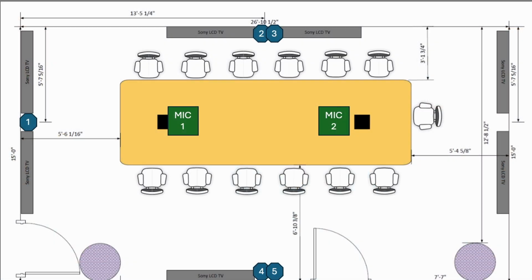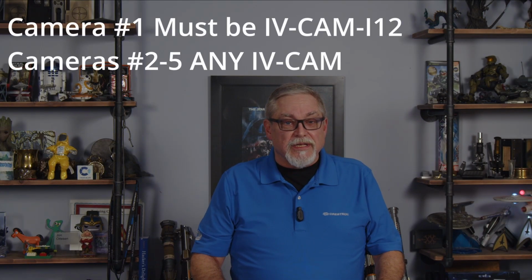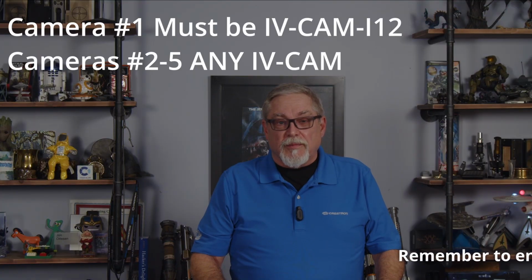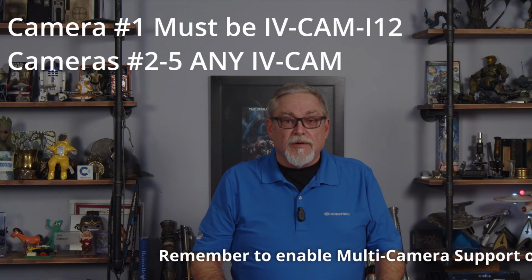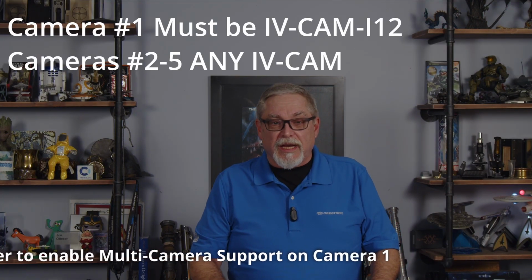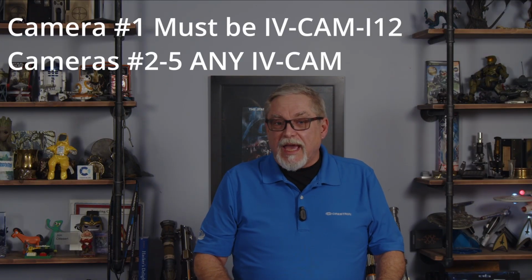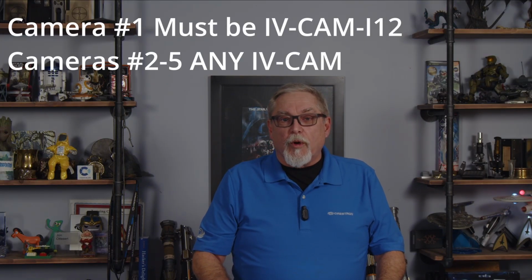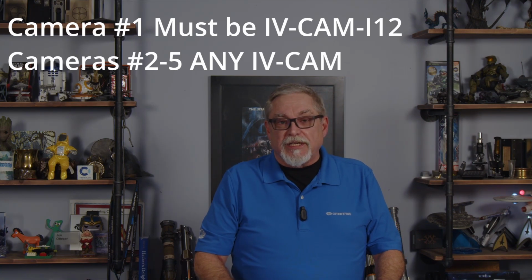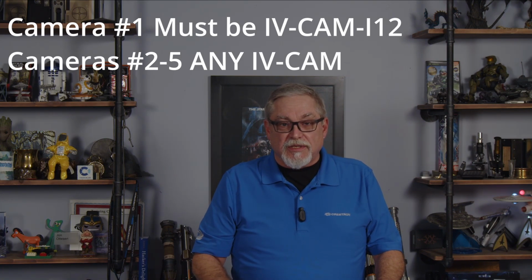So you'll see that we have 5 cameras here and 2 microphones. There's some rules to the intelligent switching that are true, whether it's visual cues or audio cues. And the primary one is that camera number 1 will always be one of the i12 One Beyond cameras utilizing the USB output. The companion cameras can be one or more in any combination of the I or P series.